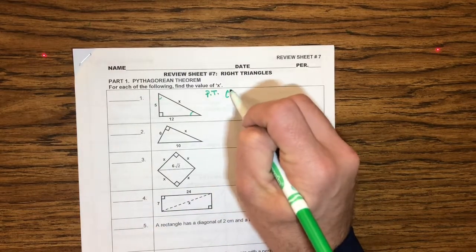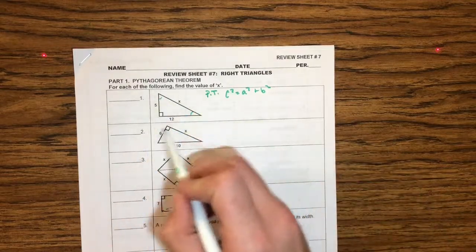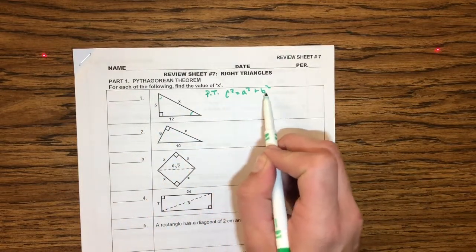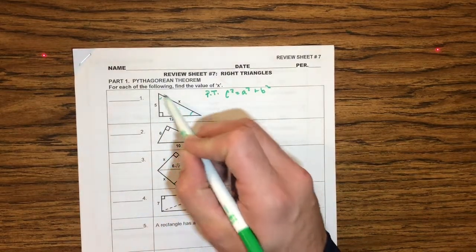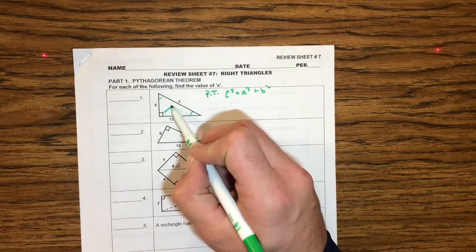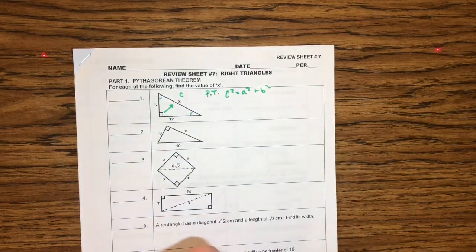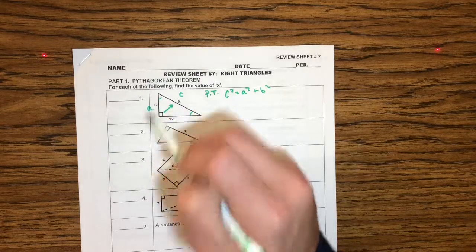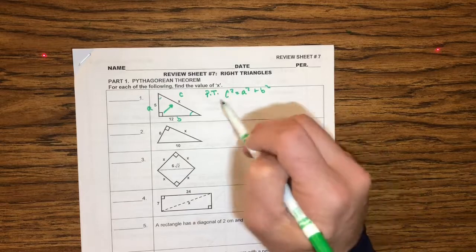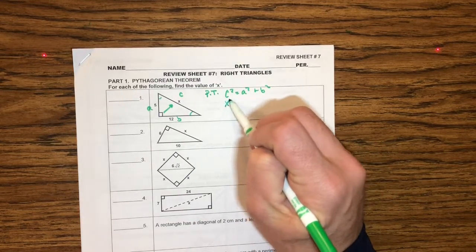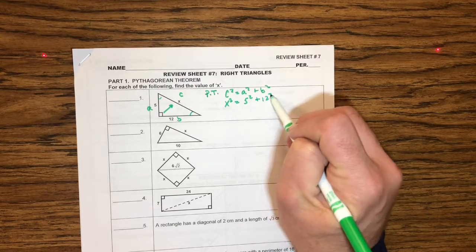So with this, my c squared equals my a squared plus b squared. I need to label this to make sure I put in the right values for c, a, and b. We always label the hypotenuse, the side that's opposite of the 90-degree angle, c. Then we have a and b as our legs. Subbing those in, x squared equals 5 squared plus 12 squared.